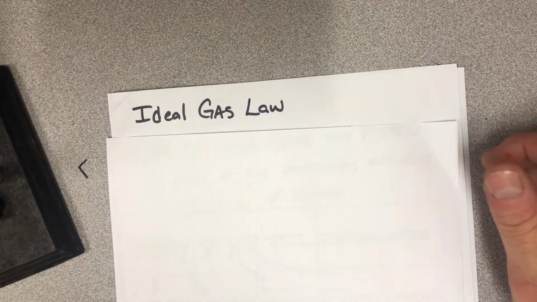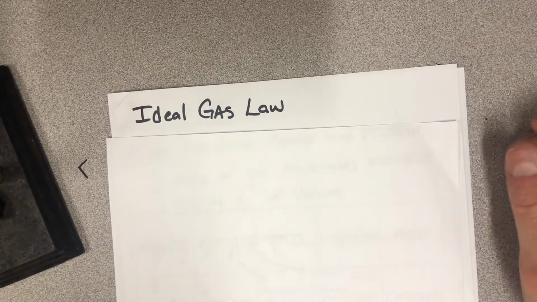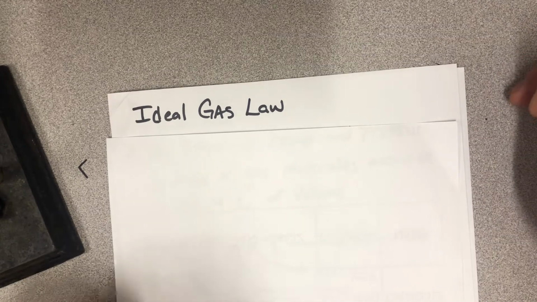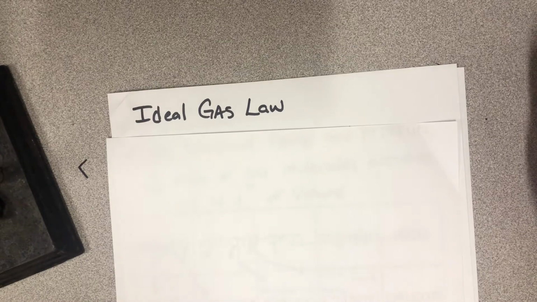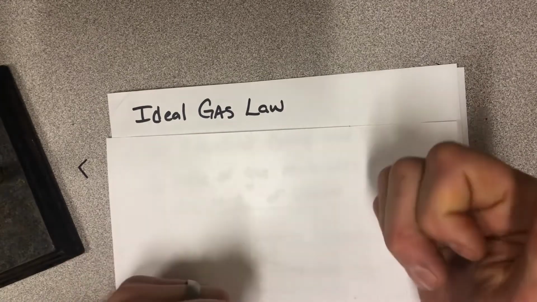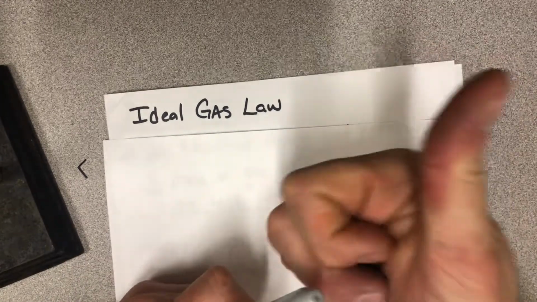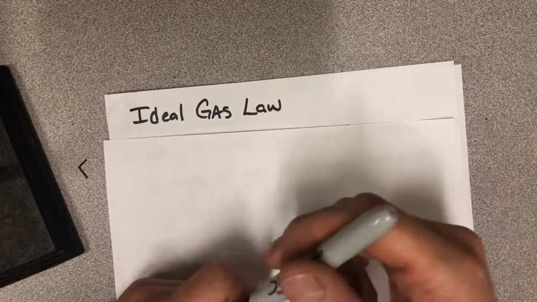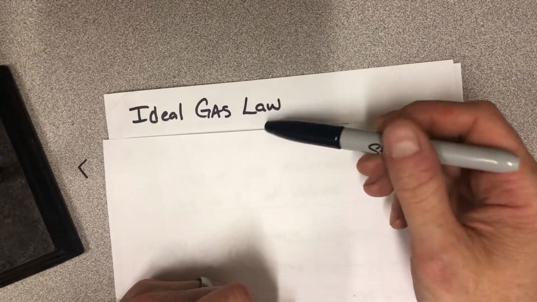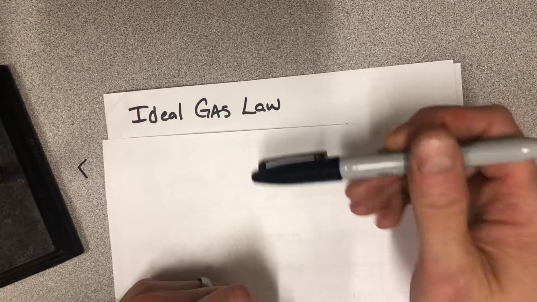All right, ideal gas law. This is a piece of cake. We talk about ideal gas law in this unit because we're back to thinking about moles of a substance. And if you remember from our previous gas law unit, we talked about the variables of gas that were pressure, volume, and temperature. But what we haven't taken into effect that we will here is the actual amount of gas.